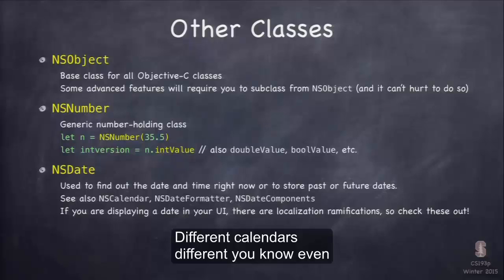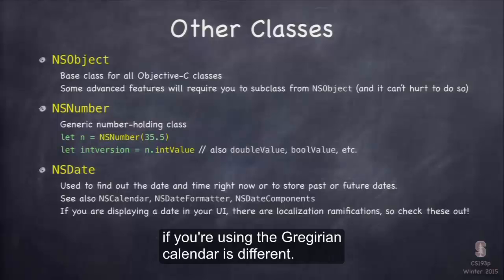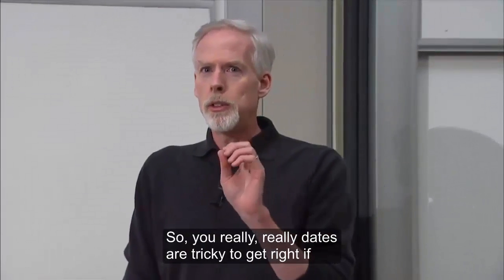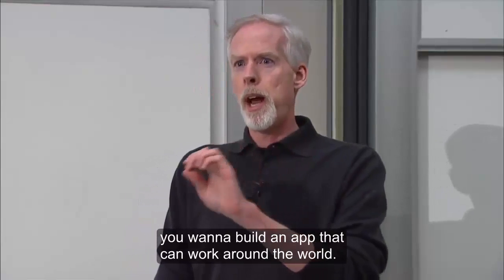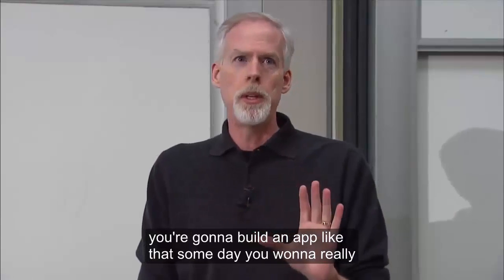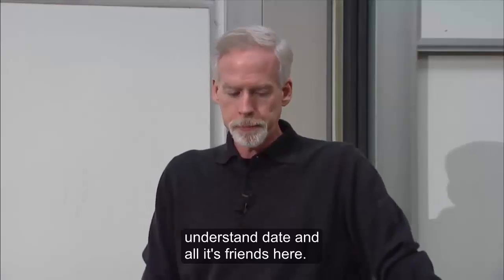Different calendars, even different languages. The order of the month, day, and year, even if you're using the Gregorian calendar, is different. So dates are tricky to get right if you want to build an app that can work around the world. I'm just warning you, if you're going to build an app like that someday, you want to really understand Date and all its friends here.